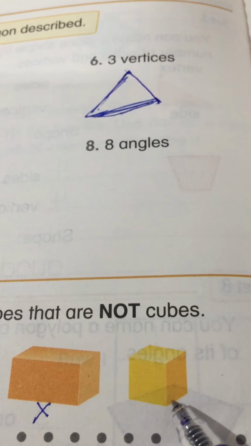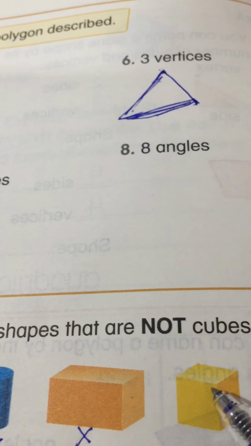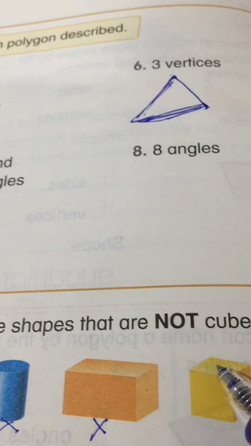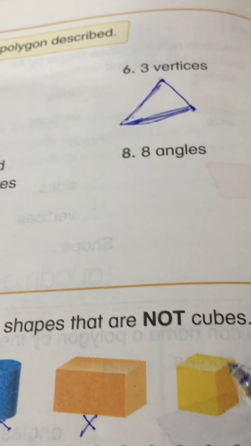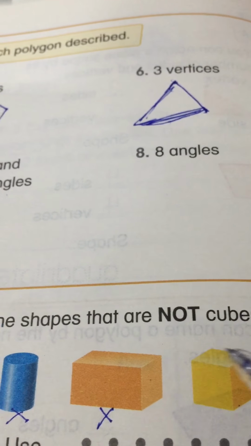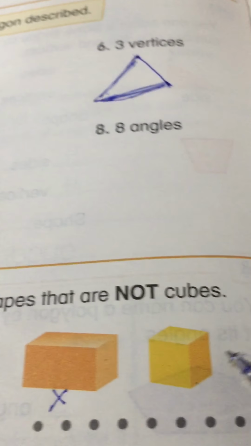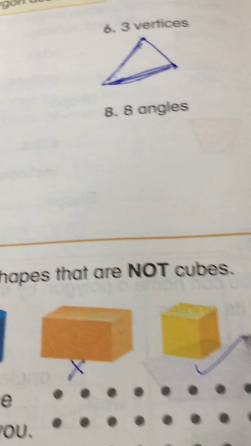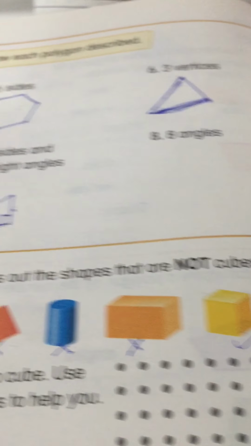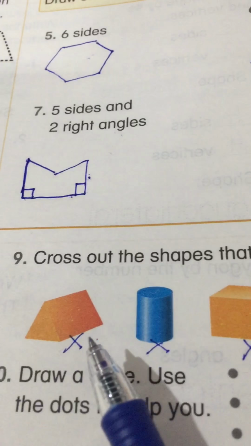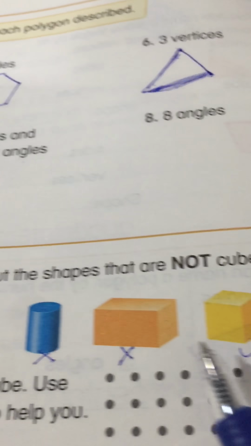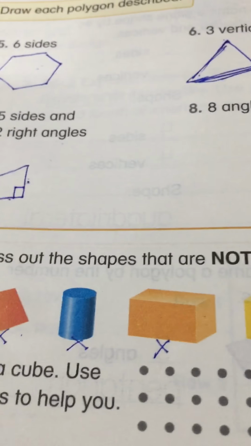When we look at this one, this one has equal 6 sides. I can see 3 sides, and the other 3 are hiding behind this. So this one is a cube. So you see, 3 of them are not cubes, and this one is a cube.